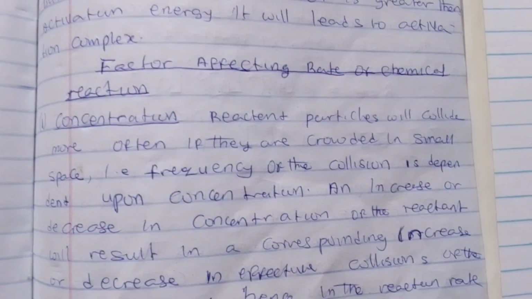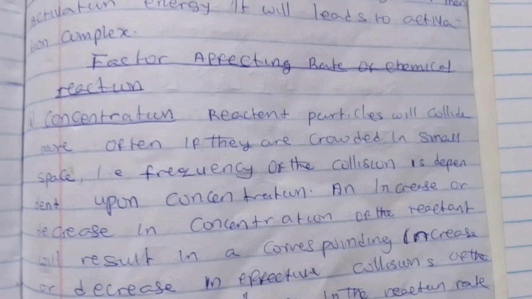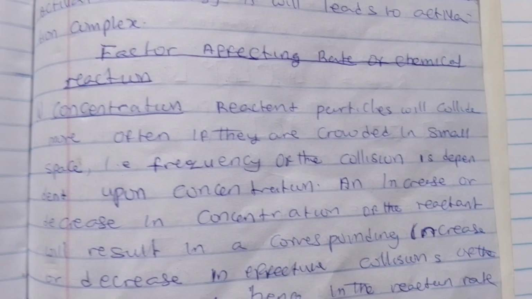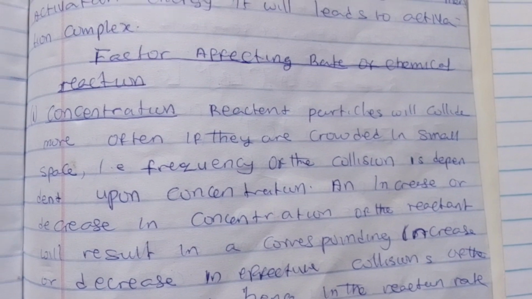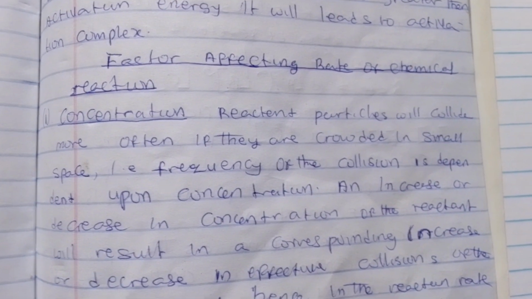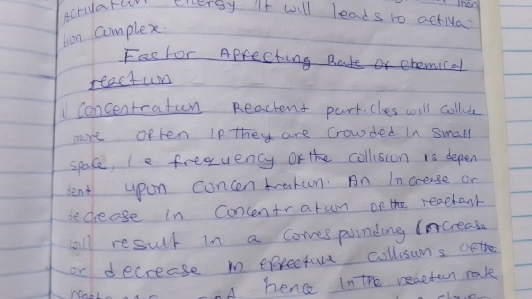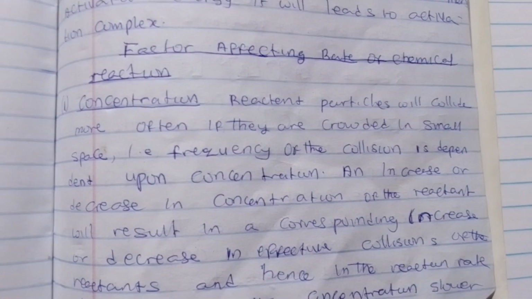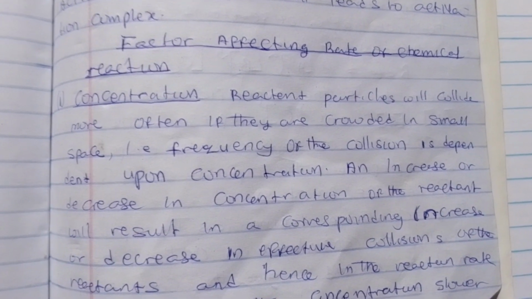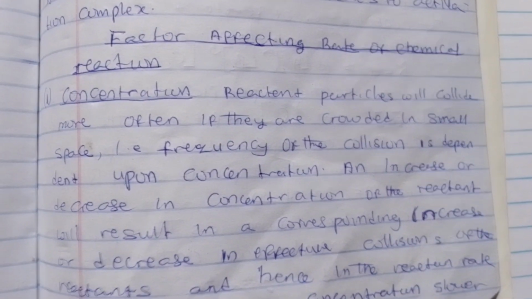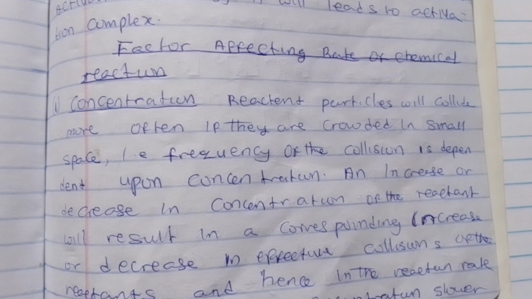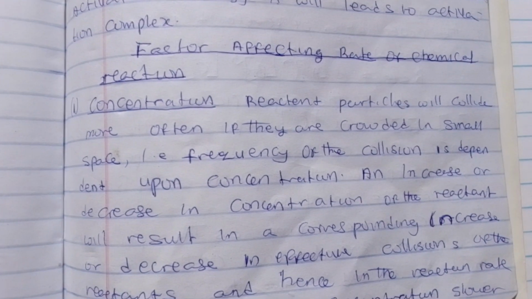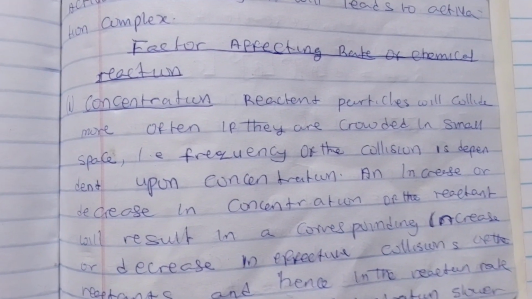Now this is what is called factors affecting the rate of chemical reaction. We have different kinds of factors affecting the rate of chemical reaction. I've already defined the chemical reaction and the rate of chemical reaction. Some textbooks call it chemical kinetics. What is chemical kinetics? Chemical kinetics is the study of the rate of chemical reaction. But when you are talking about the factors affecting the rate of chemical reaction, the study of the factors affecting the rate of chemical reaction is called reaction kinetics.